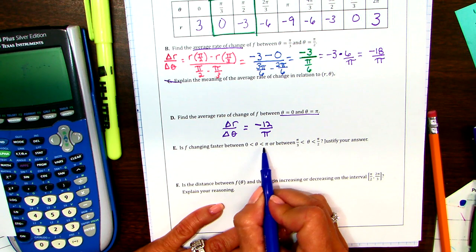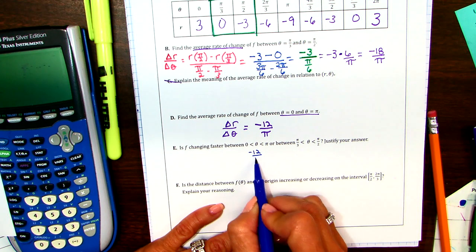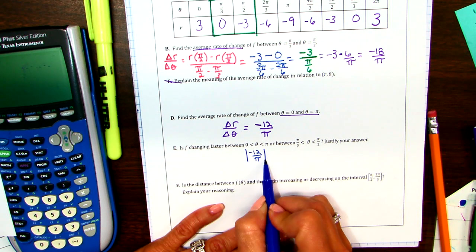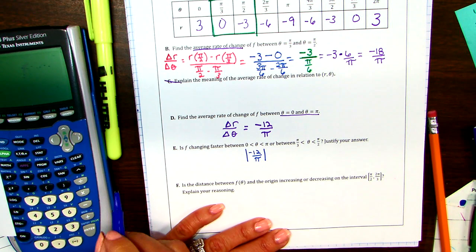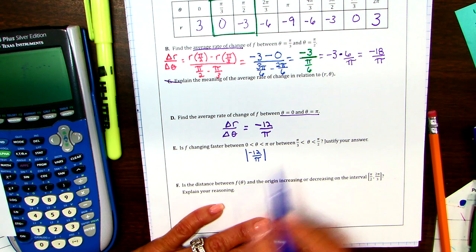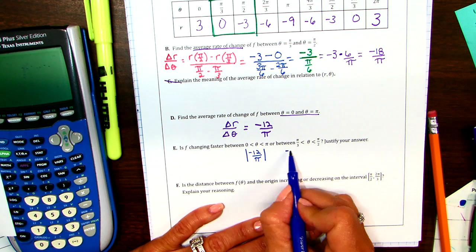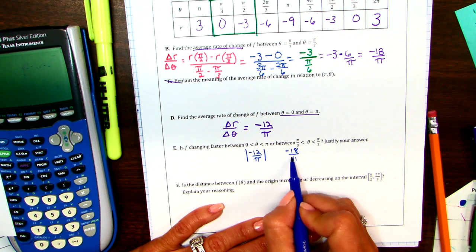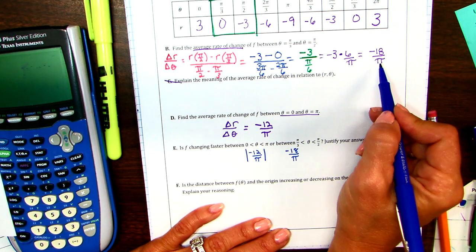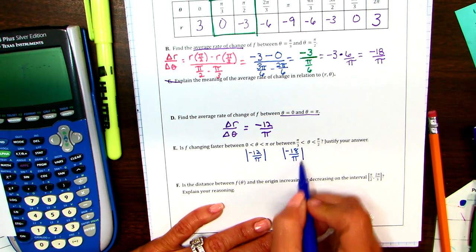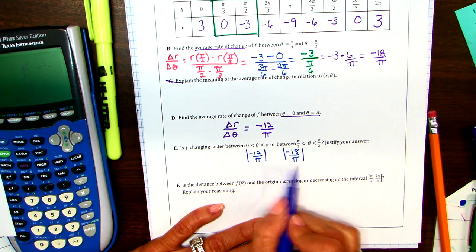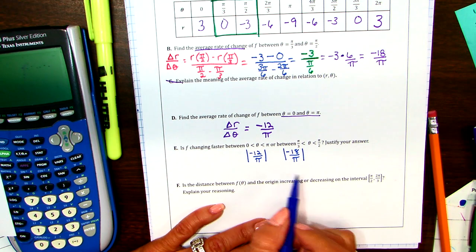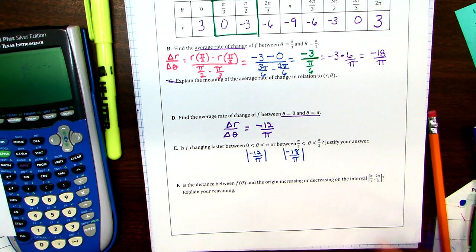So between 0 and pi, this was the slope, but let's think of it as positive, because whether it's going up or down doesn't change anything. And then pi over 3 to pi over 2, we got that slope. Which number is bigger? Whichever number is bigger, that's where your slope is steeper and changing faster. Okay?